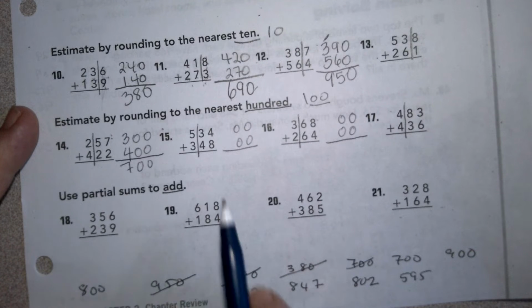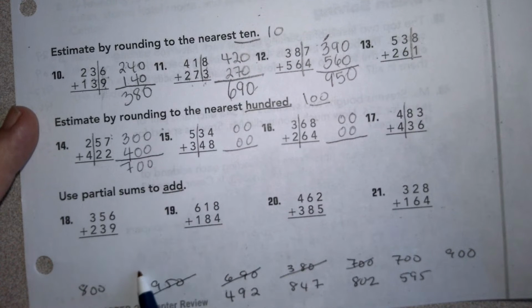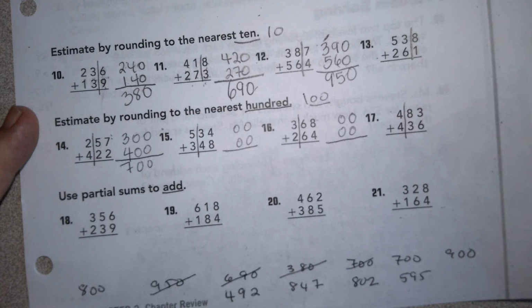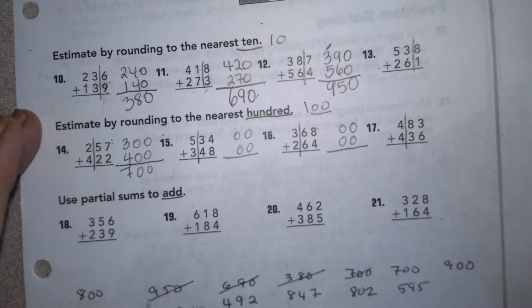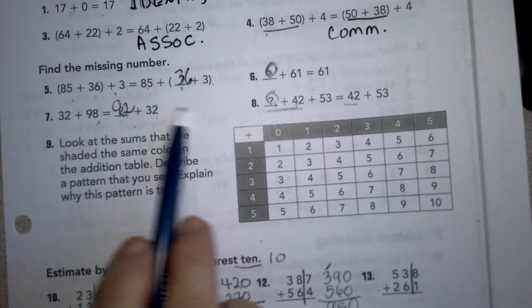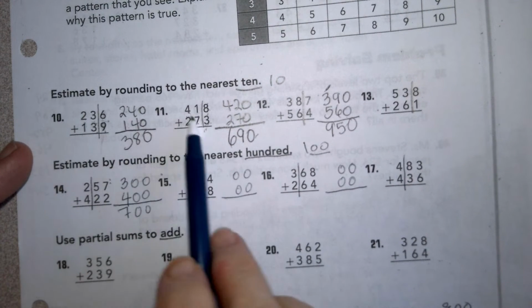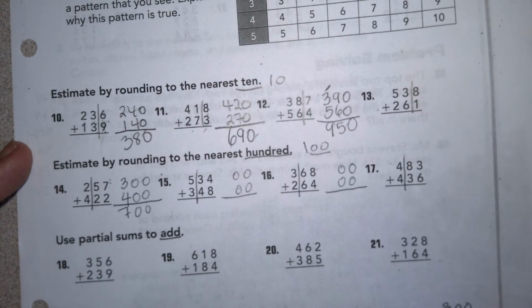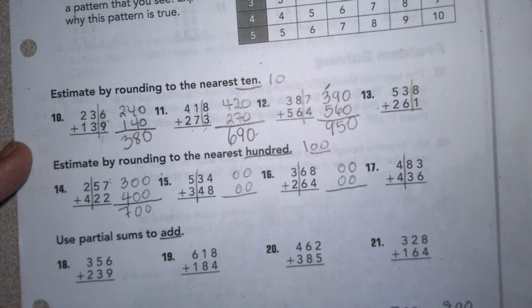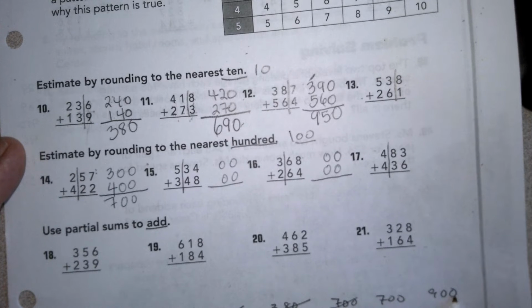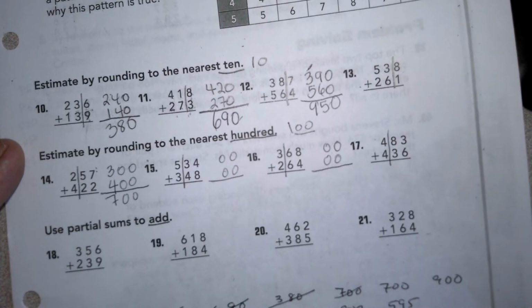Alrighty, then, are we ready? Yes, ma'am. Why are there only 11 answers but there are 21 problems? Because we did these. Those answers aren't going to be there. Let me see how many I have here. That's 1, 2, 3, 4, 12. 1, 2, 3, 4, 5, 6, 7, 8, 9, 10, 11. So I am missing one somewhere.